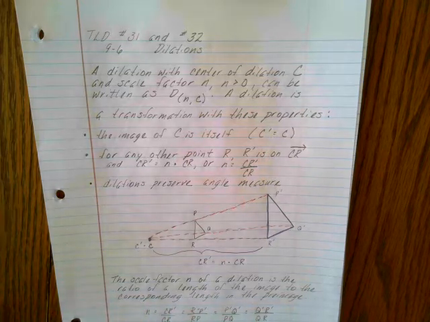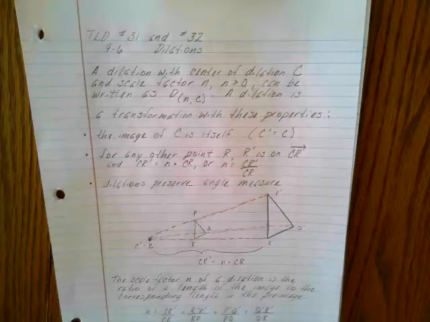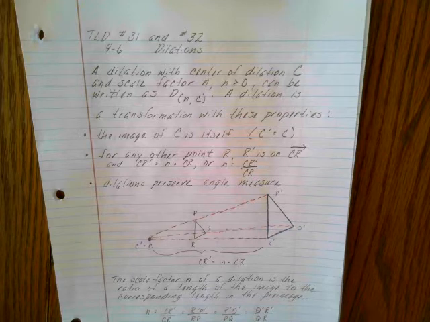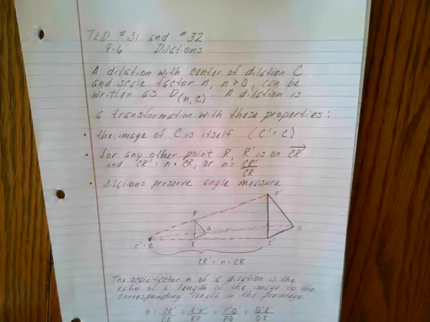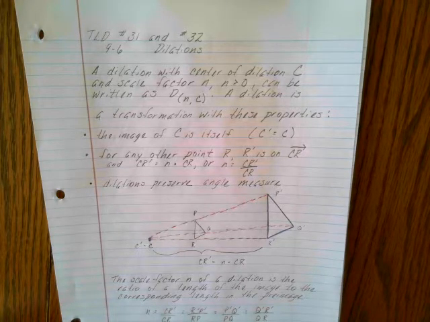Good morning. Today we're going to be talking about another type of transformation, and today we're discussing dilations. I usually refer to dilations as what they do to your pupils when they put the drops in them when you're going to have your eyes checked. In the case of geometry, a dilation can either be shrinking the figure or enlarging the figure.